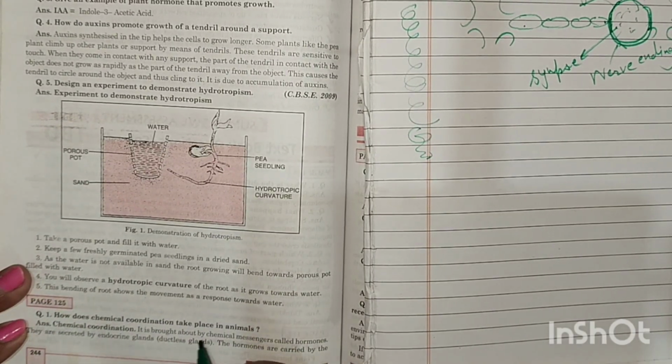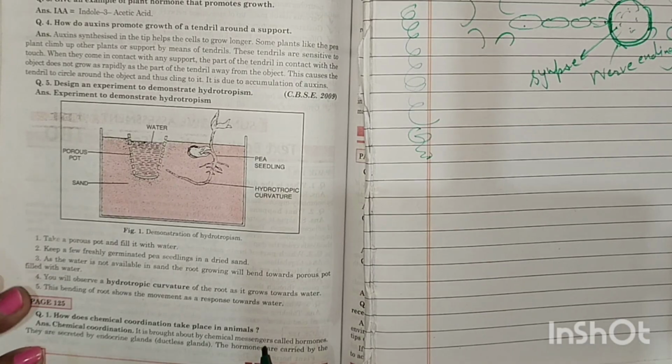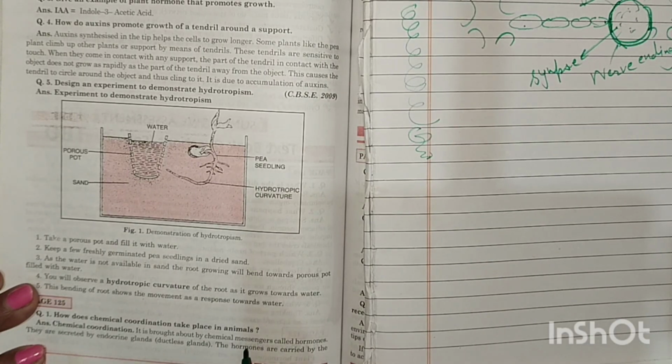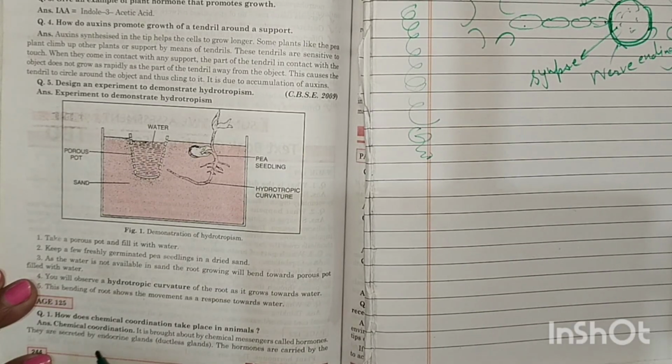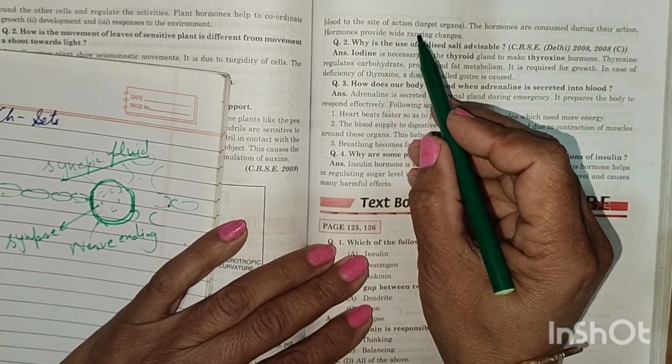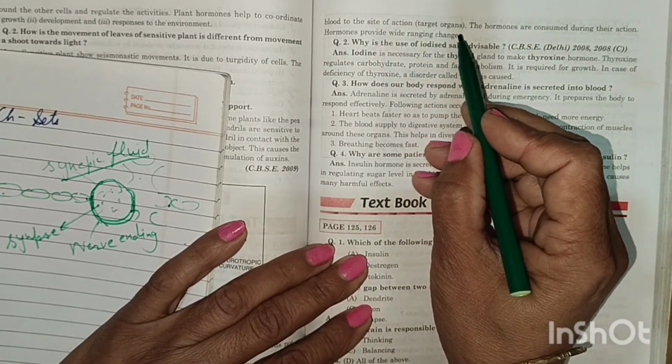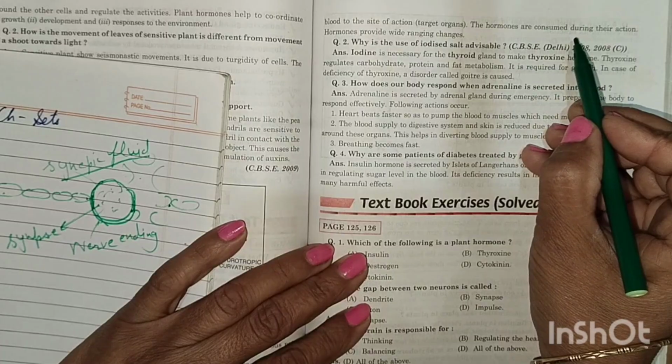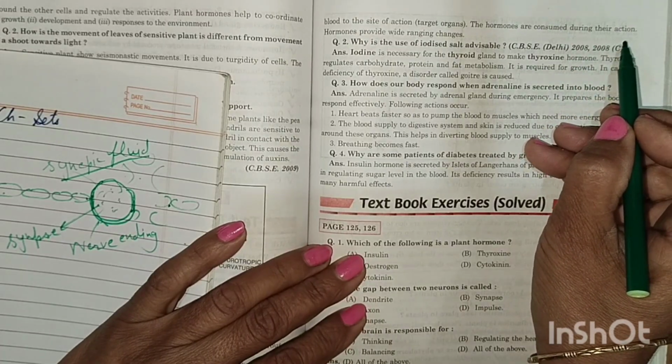How does chemical coordination take place in animals? It is brought about by the chemical messengers called hormones. Hormones are present in the animals for the chemical coordination. They are secreted by the endocrine glands. Endocrine glands are ductless glands. Hormones are carried by the blood to the site of action, that is the target organ. Hormones are consumed during their action.